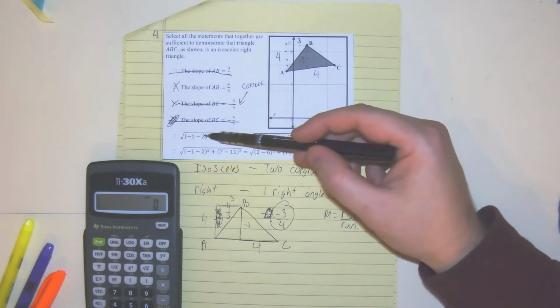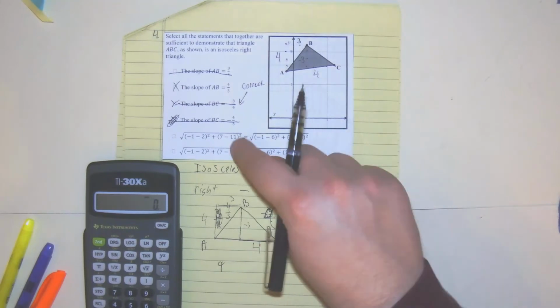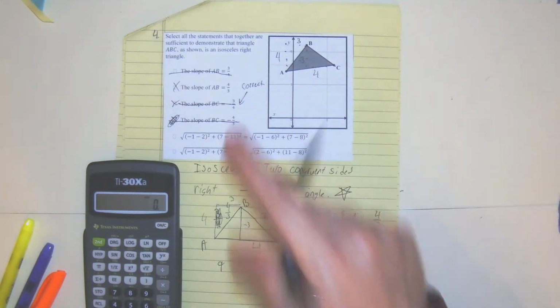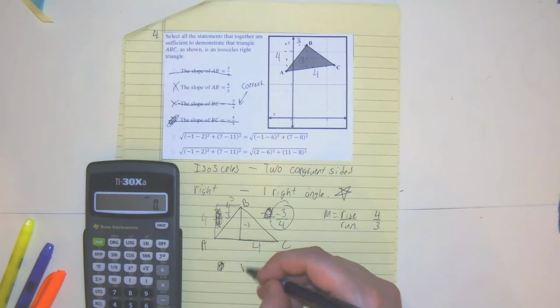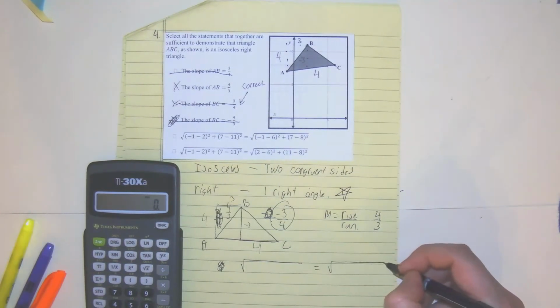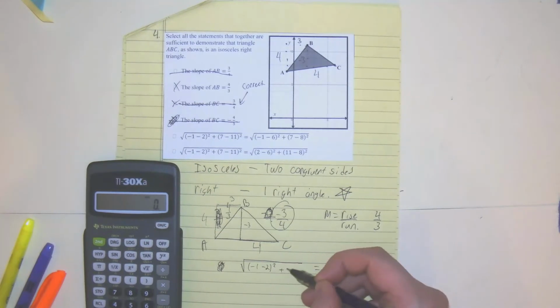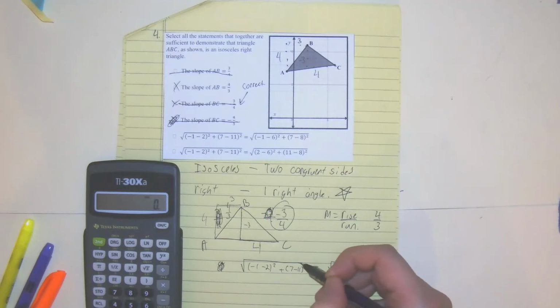Negative, and that's going to be 9. So what I suggest is just rewriting it. Keep yourself organized.